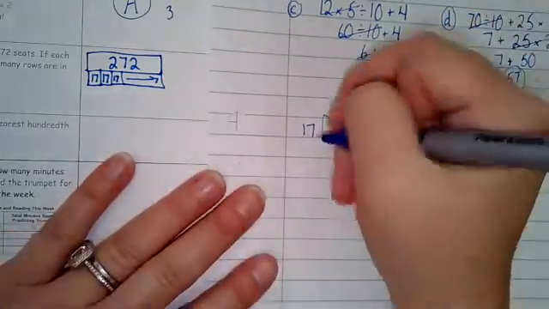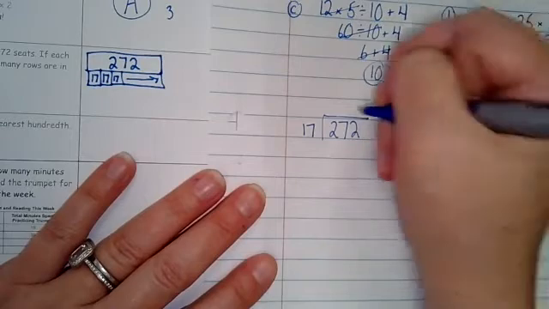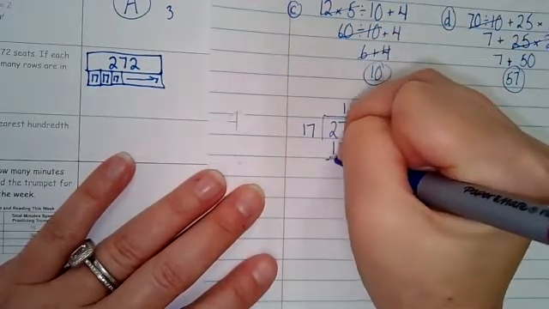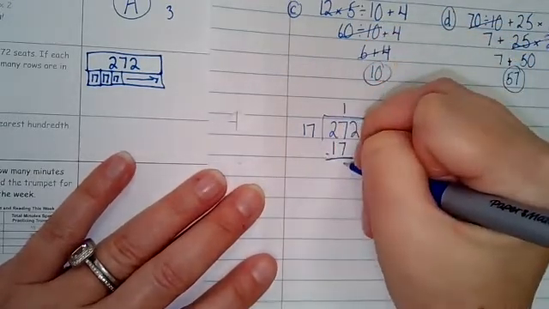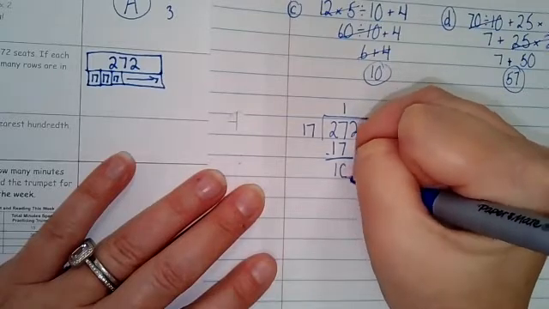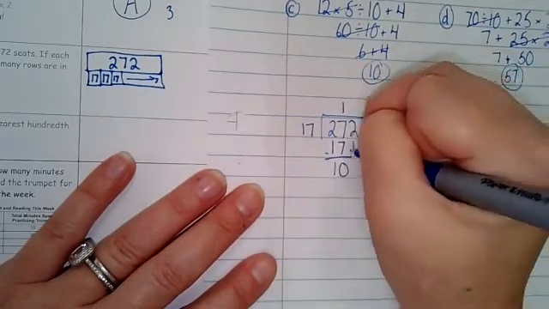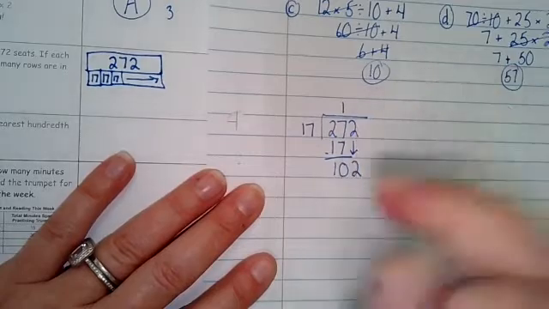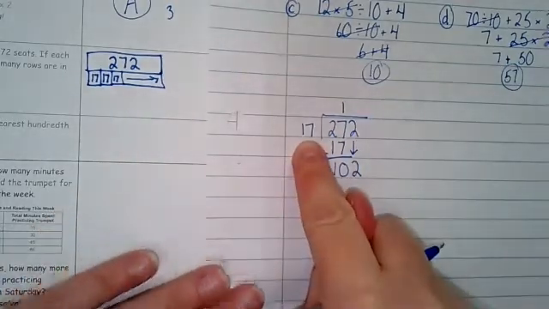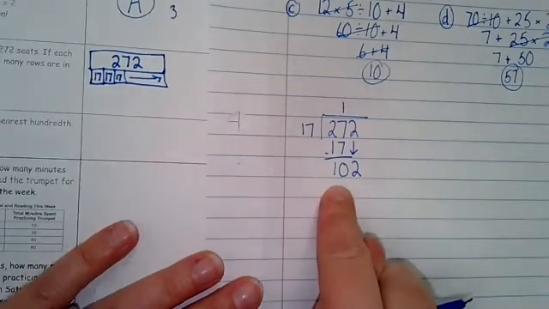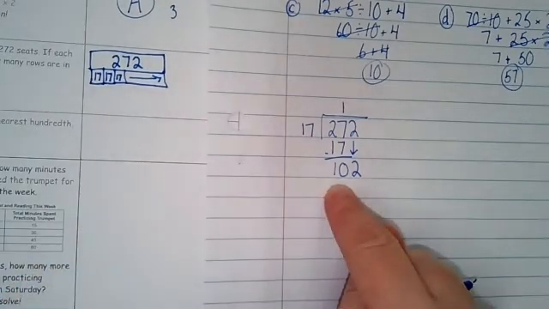How many 17s are in 27? There is 1. 1 times 17 is 17, and then I'm going to subtract, and I'm going to get 10. Because 7 minus 7 is 0, 2 minus 1 is 1. Then I have to bring down this 2. Then I have to ask myself, how many 17s are in 102?